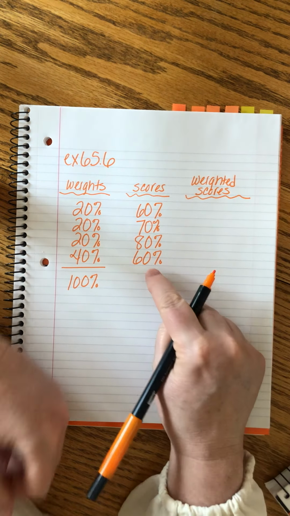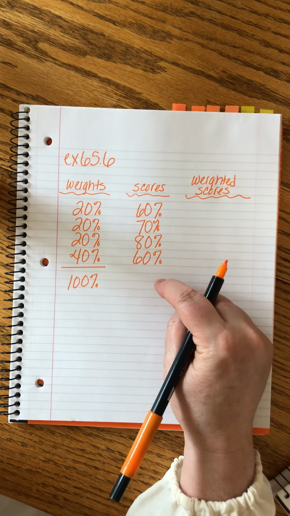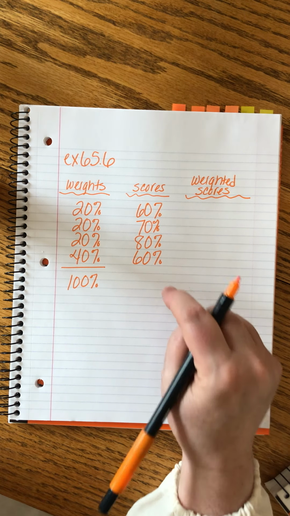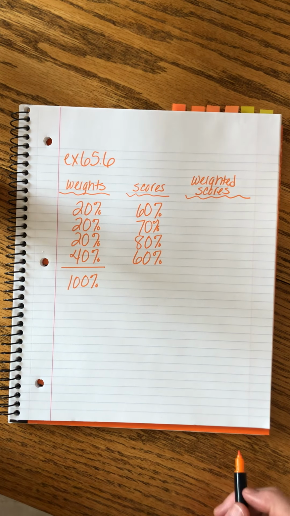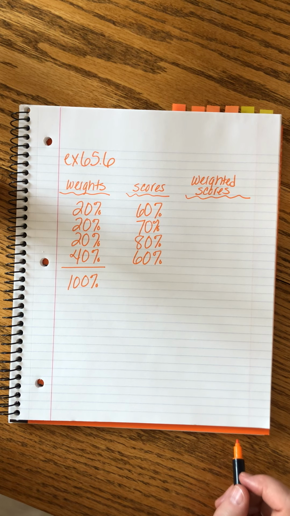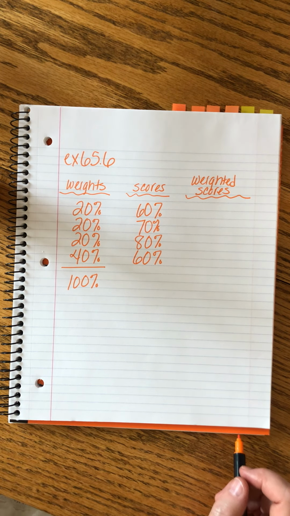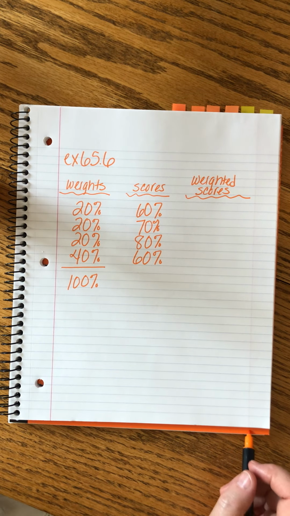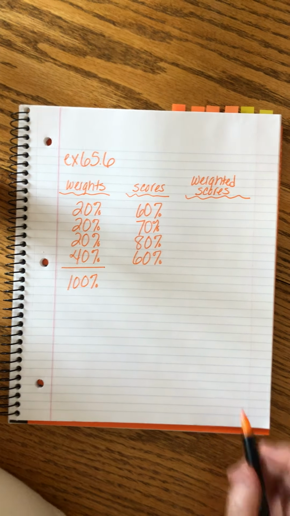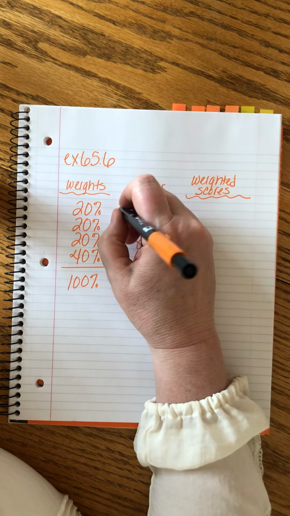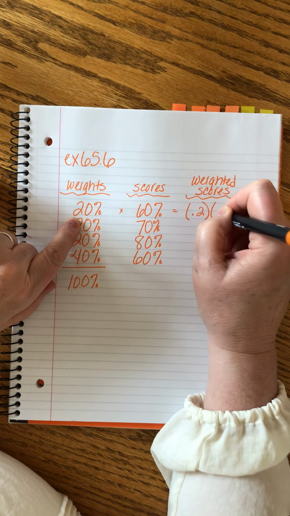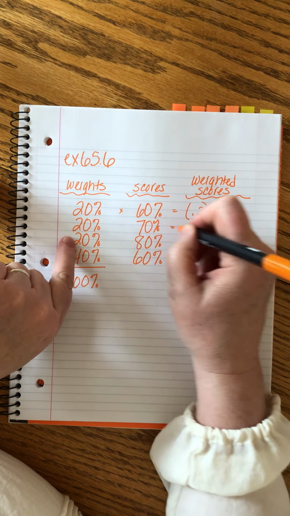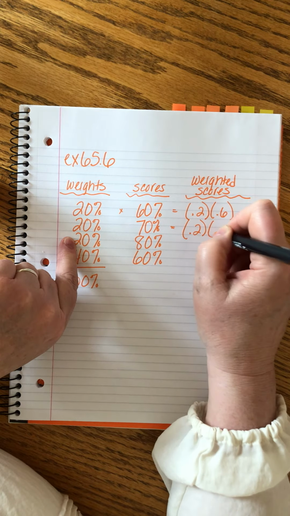Now, the tricky thing about this is that we have written these as percents, which isn't wrong, it's not bad, but it's just going to make our scores look a little weird. All right, so let's just do them as decimals. So again, we're multiplying, but we're going to multiply 0.2 times 0.6. Here we're going to multiply 0.2 times 0.7.